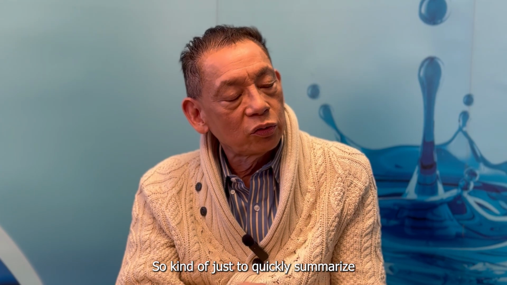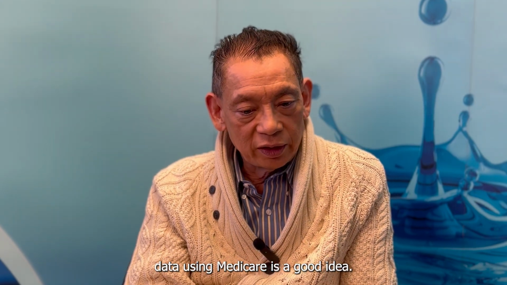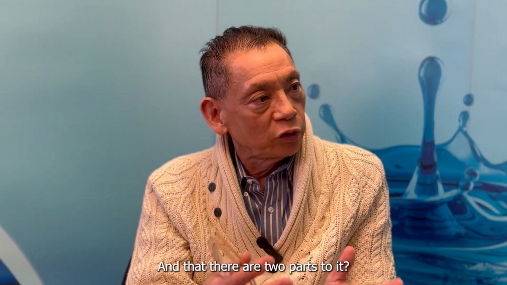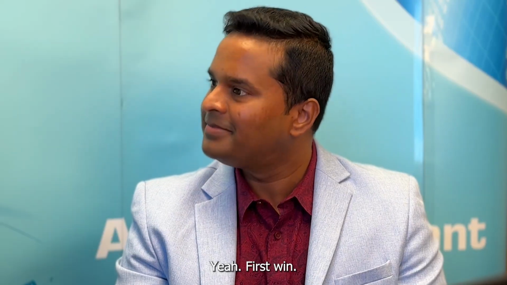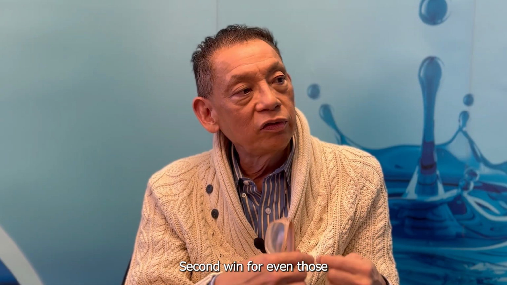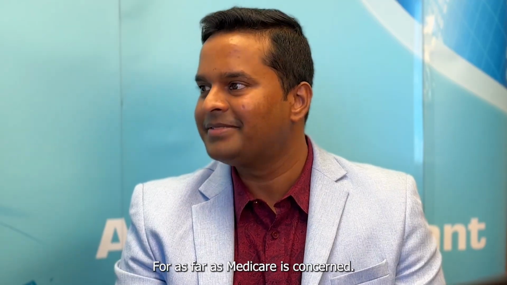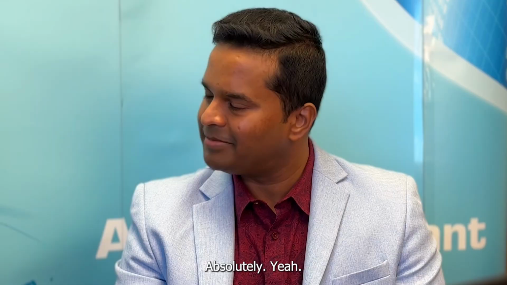So, to quickly summarize what's happening, Shanmugam: the idea of enhancing the PLD data using Medicare is a good idea. Yeah, absolutely. There are two parts to it. One is that the PLD vendor doesn't report the doctor. First win. Second win is that even for those that are reported, they may be underestimating the claims as far as Medicare is concerned. Exactly. So we can up that number. Absolutely.